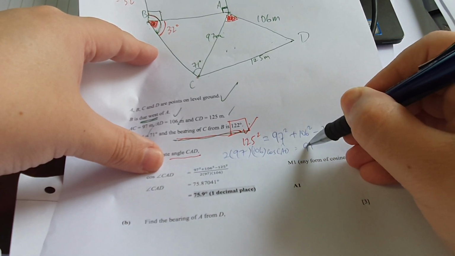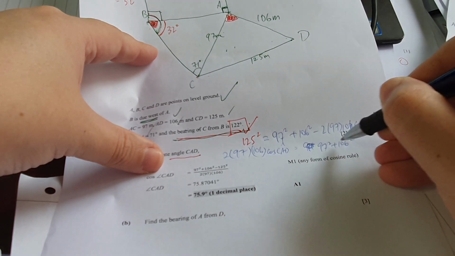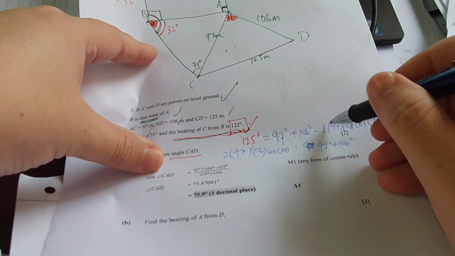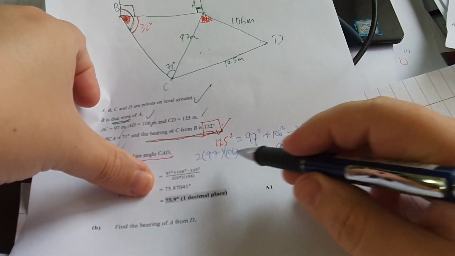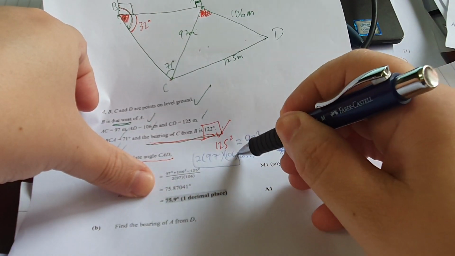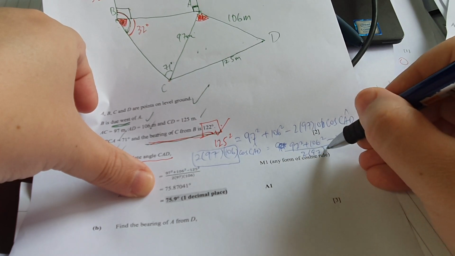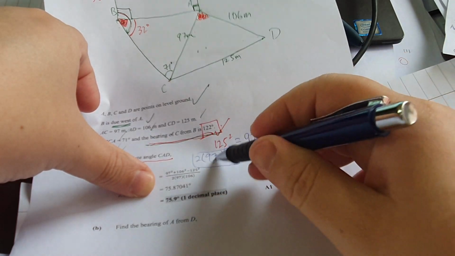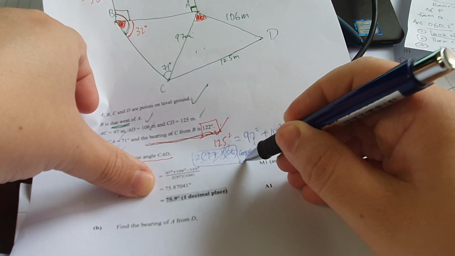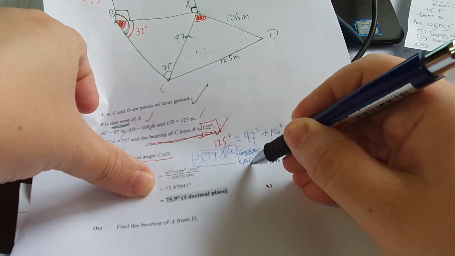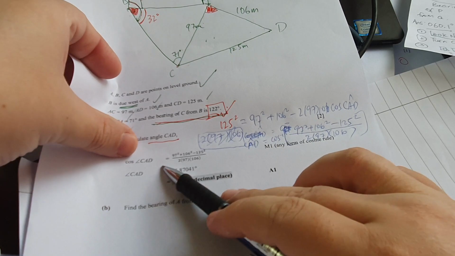This one and this one remains here. Okay, then minus this fella. Correct? Then you do step by step. Isn't this whole thing you divide by this? That's why it's over here. Correct? This thing gone already. And then this one, I just want to find this angle. So I don't want the cos here. So it's just CAD equals cosine inverse of this. There. That's why you get this.